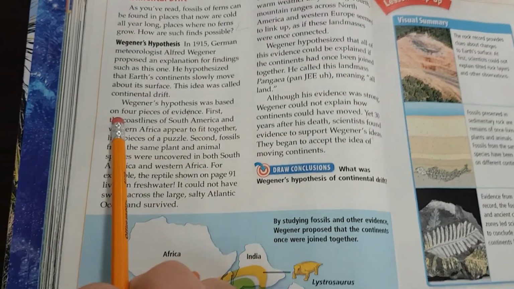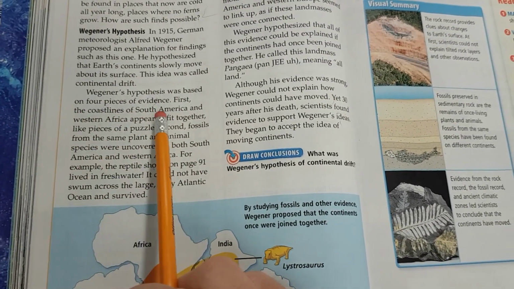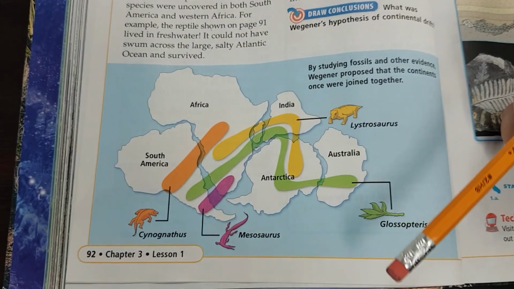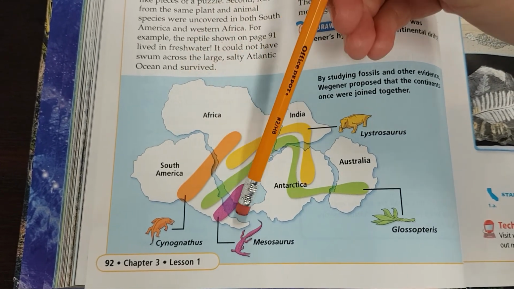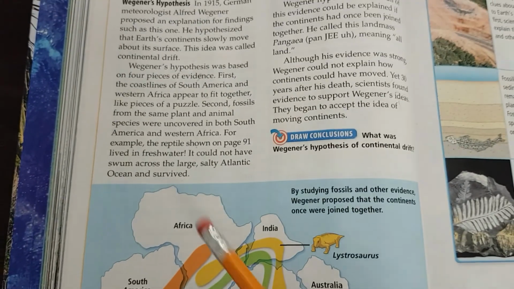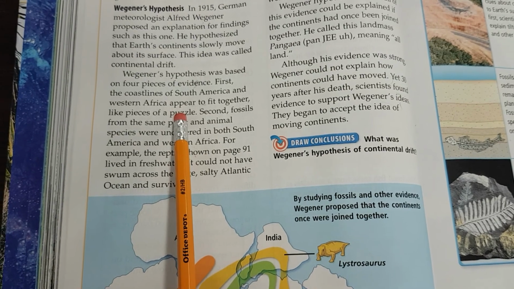Wegener's hypothesis was based on 4 pieces of evidence. First, the coastlines of South America and Western Africa appear to fit together. So, on a regular map, when you see South America and Africa, those shapes kind of fit. And it almost seems like pieces of a puzzle that should go together. Like pieces of a puzzle. Oh, hey, that's what they said.